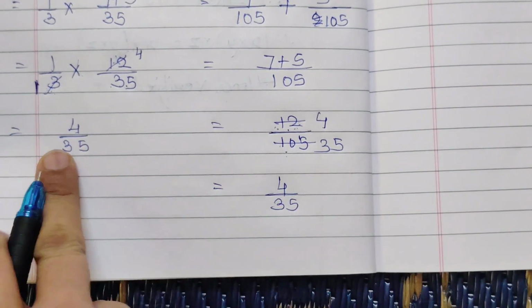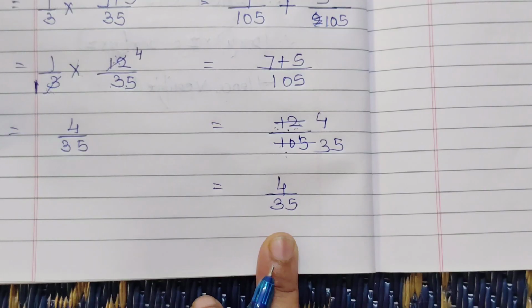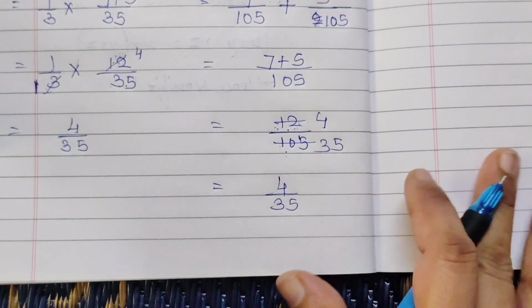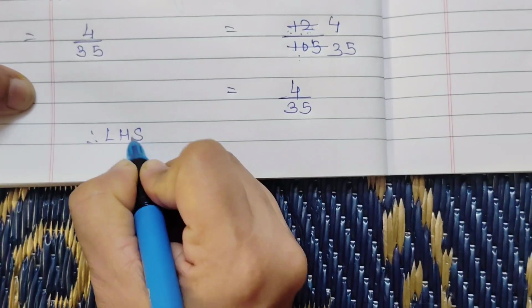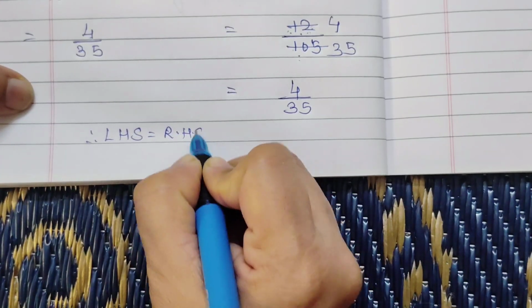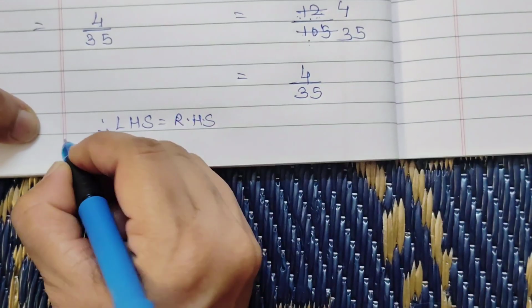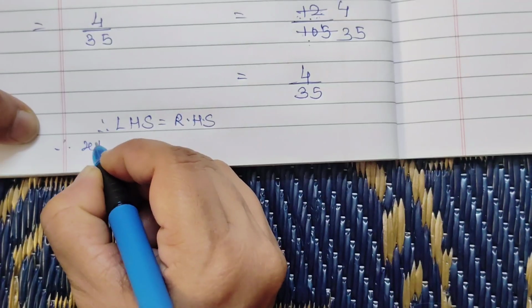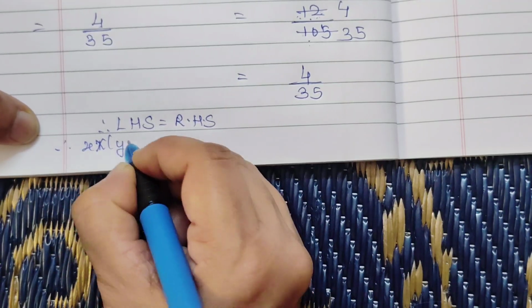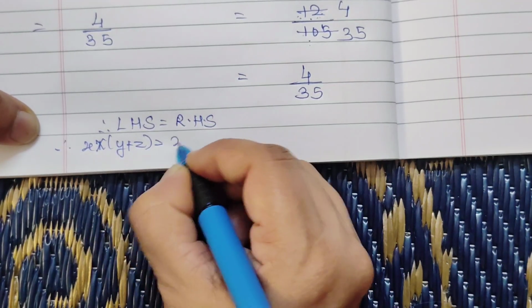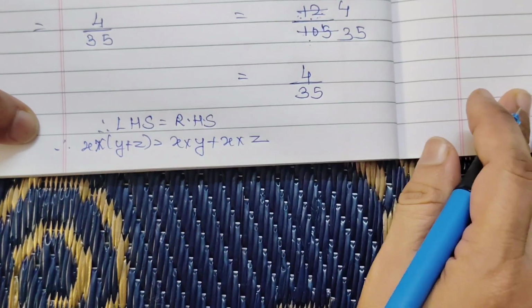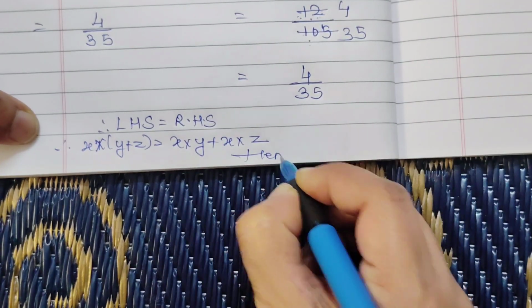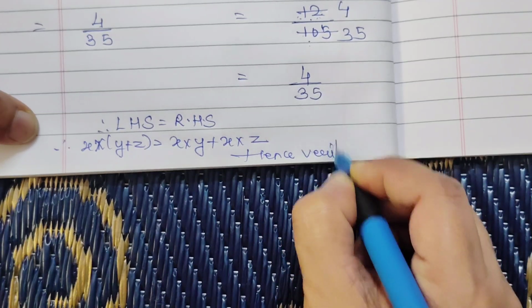So if you see, the left hand side and the right hand side are same. Got it? So what will we write? Therefore LHS is equal to RHS. And we will write the property: x multiplied by (y plus z) is equal to x multiplied by y plus x multiplied by z. Hence verified.